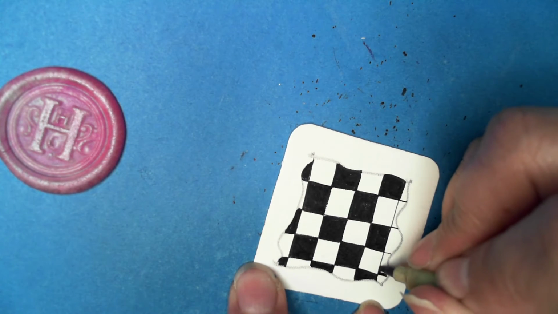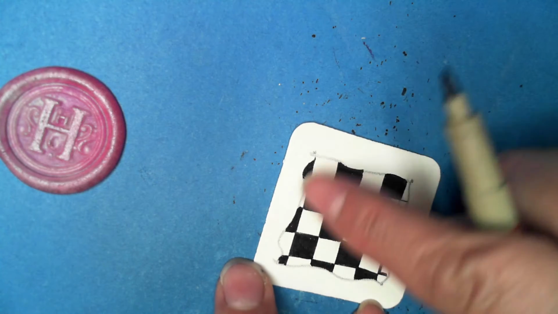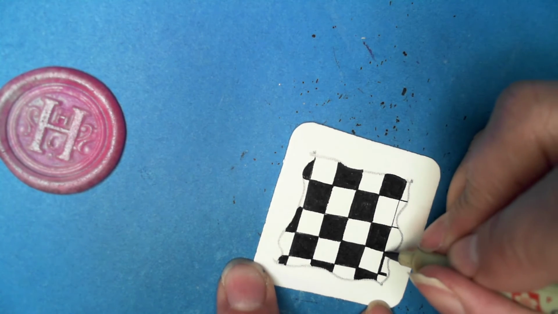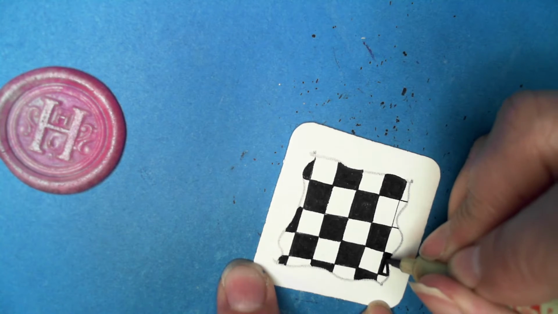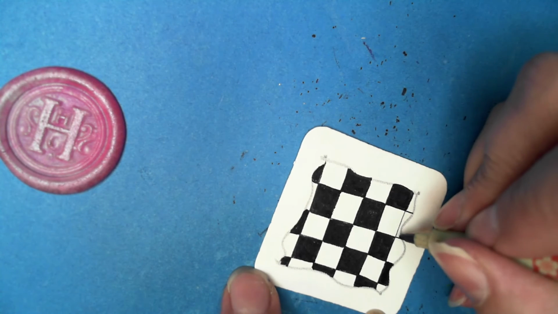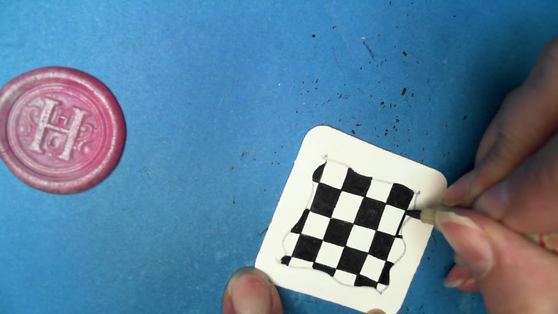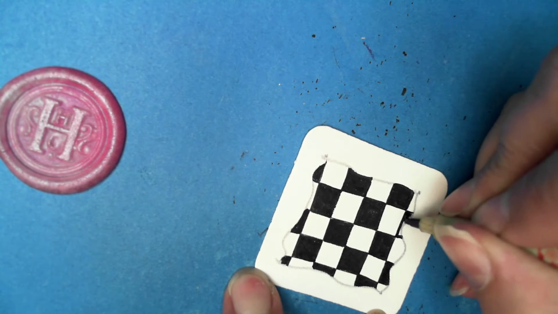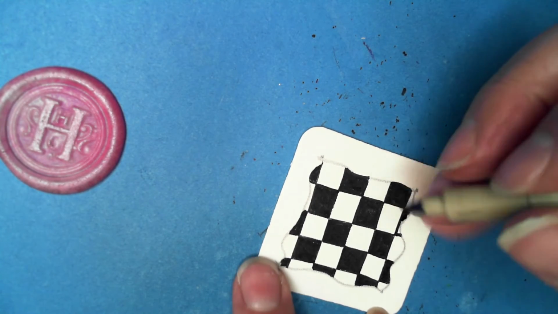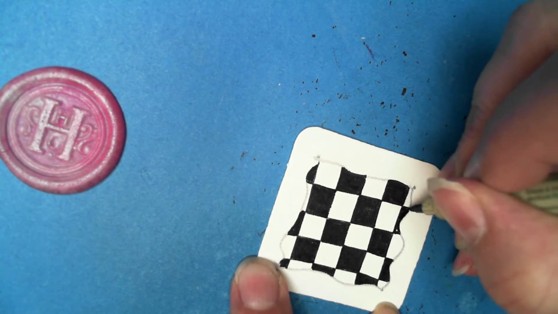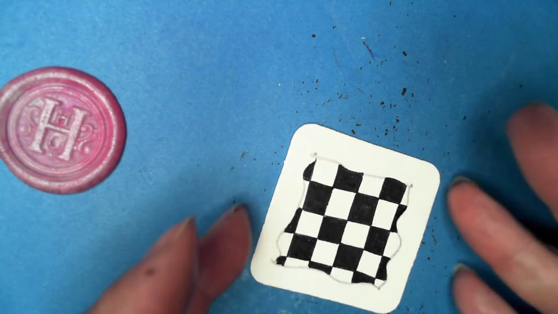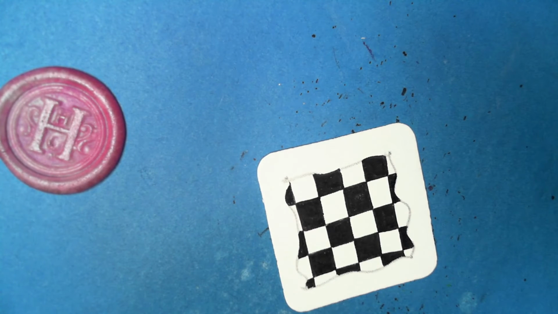And what I like about doing the four corners and the border, and I talk about this especially when I do my Zentangle Essentials class, is that all of Zentangle is supposed to be non-representational.